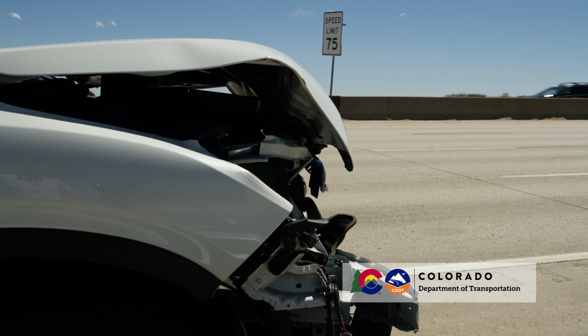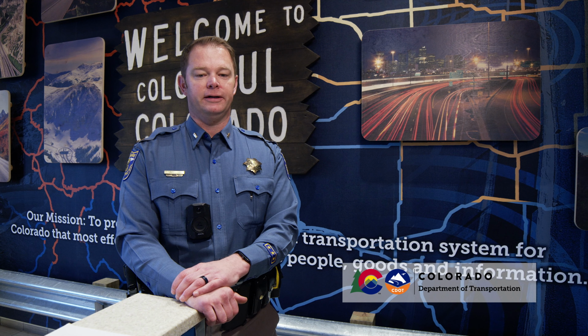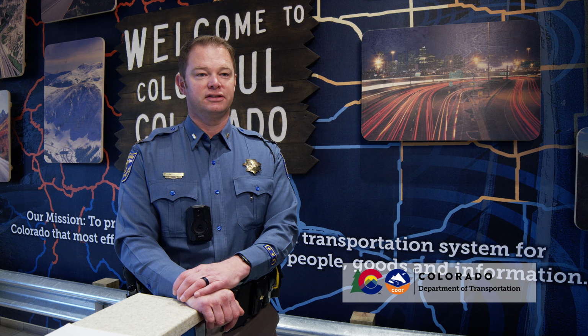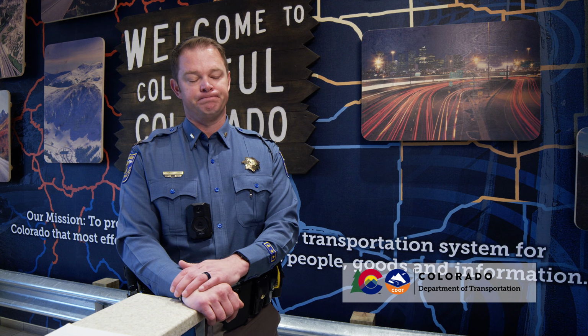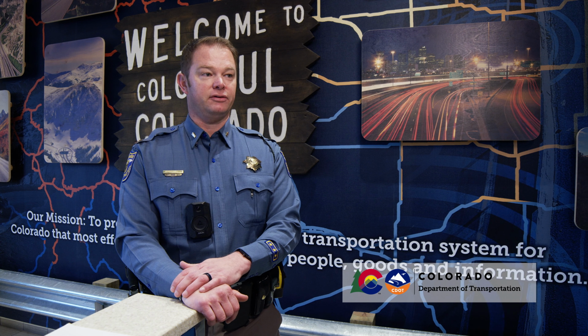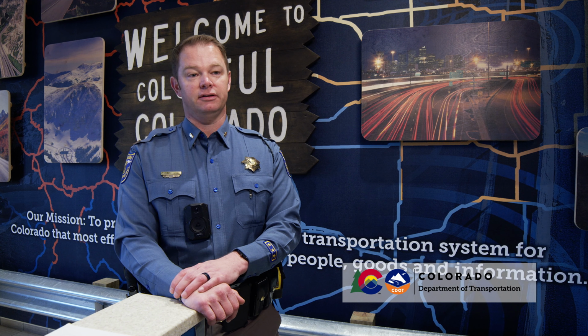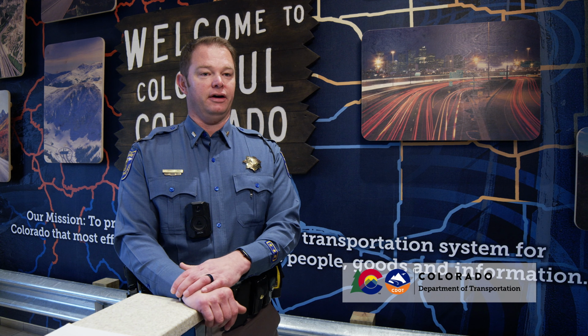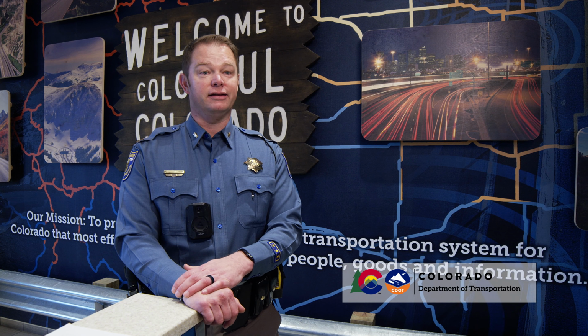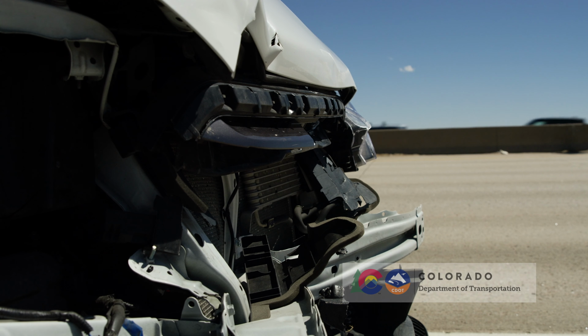As an officer, when you're able to identify safety issues and work with our stakeholders to implement change at those intersections, at those locations, and it starts to result in reduced crashes, reduced fatalities, reduced injuries, yeah, obviously you feel great at the end of the day knowing that you've prevented injuries and fatalities.